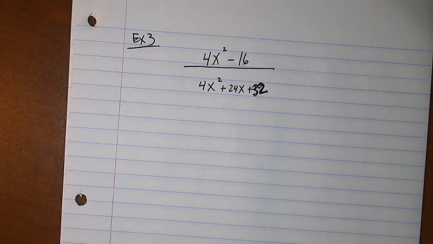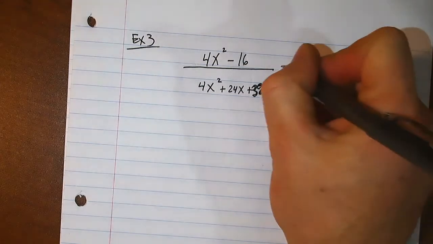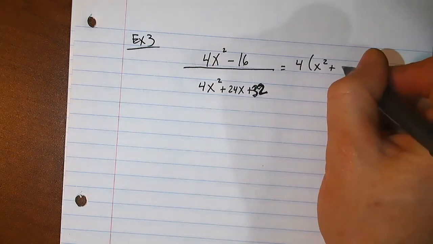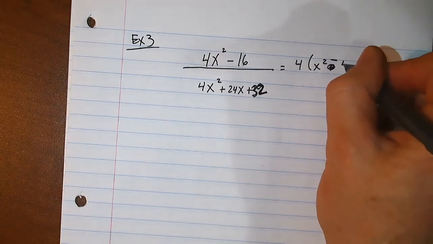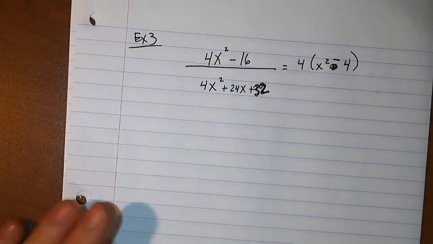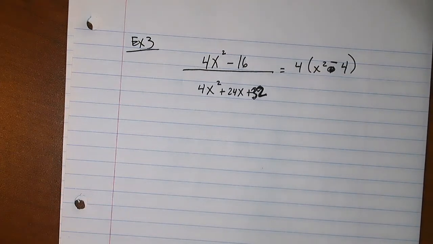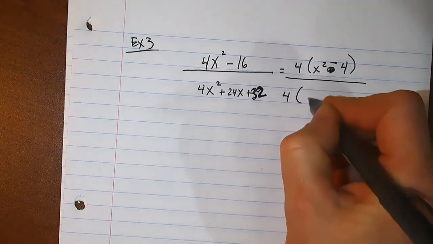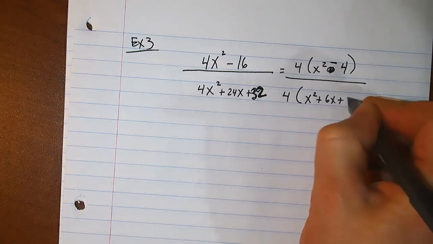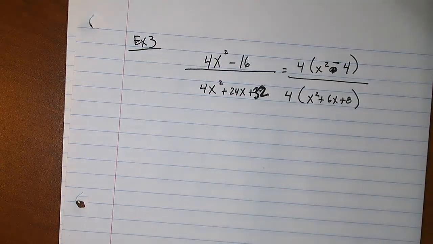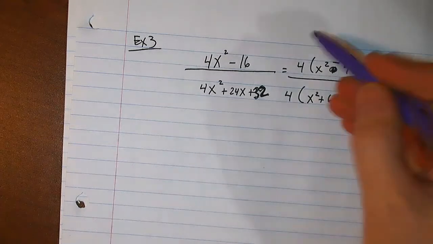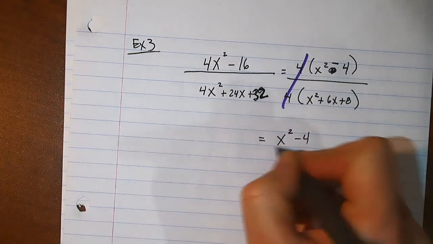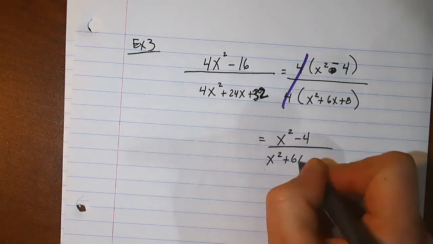All right, so hopefully you've tried this, or at least part of it. Hopefully you recognized in the top, both of these things can be divided by 4. So that leaves, whoops, this would be a minus sign. That leaves this, okay? They both can be divided by 4. In the bottom, everything here can also be divided by 4. So that leaves this in the bottom. Okay, so my 4s can cancel. Now I've done my greatest common factor, so now I move on to try other methods.